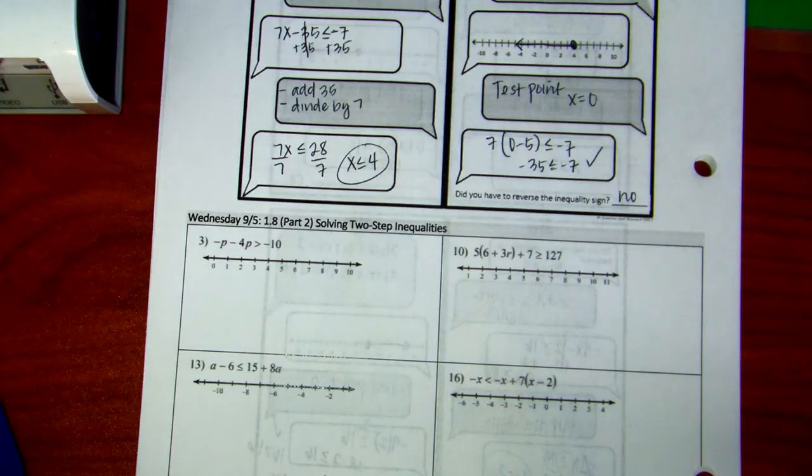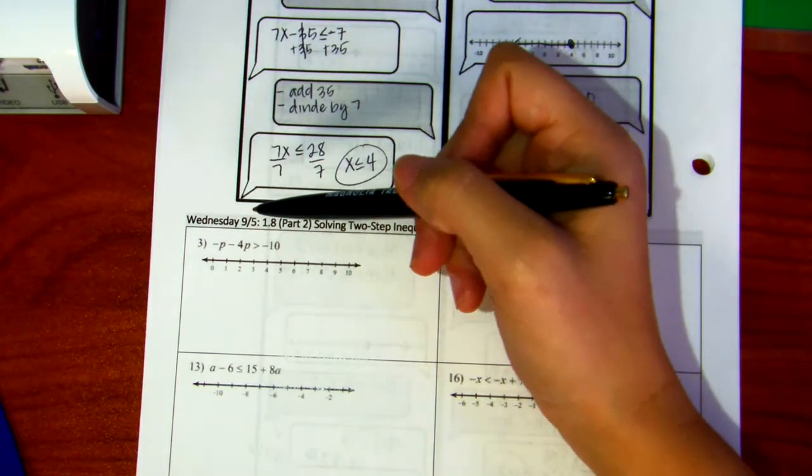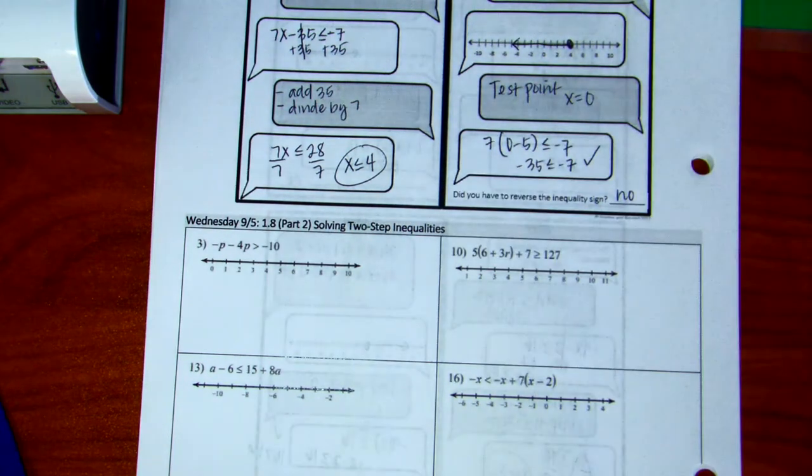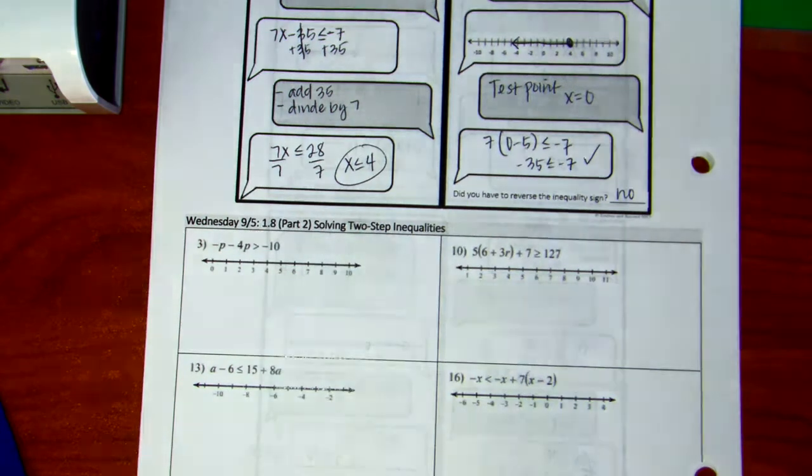All right. Here comes Wednesday's homework, part 2, solving two-step inequalities. This is where we will have to have the additional steps of combining like terms, distributing, or having variables on both sides. Number 3 is a mild problem.